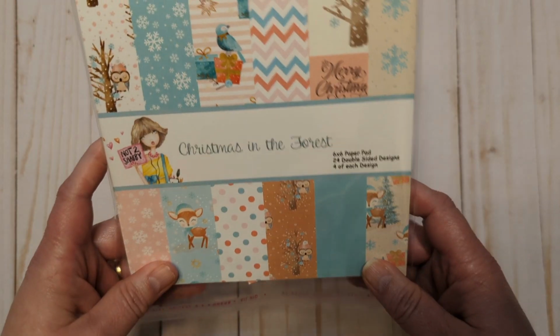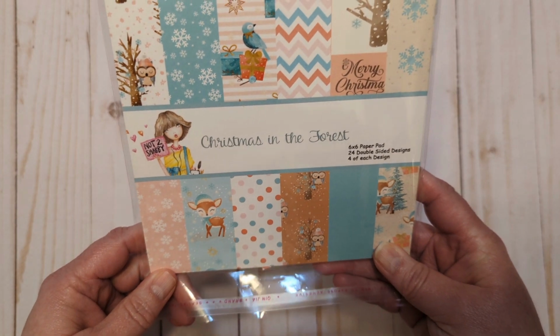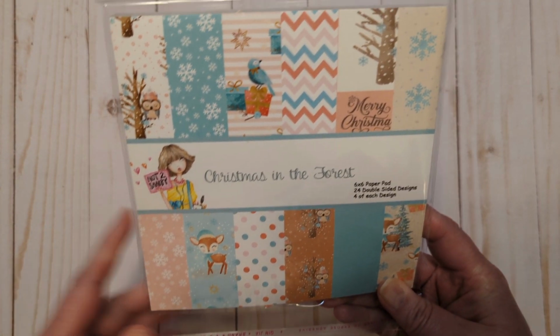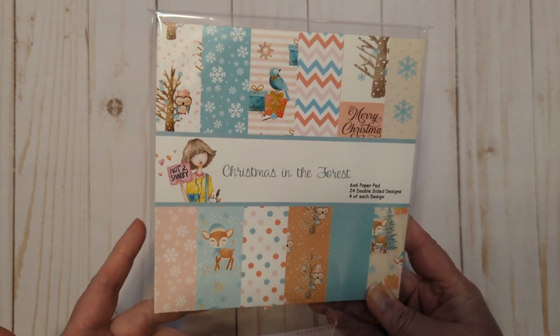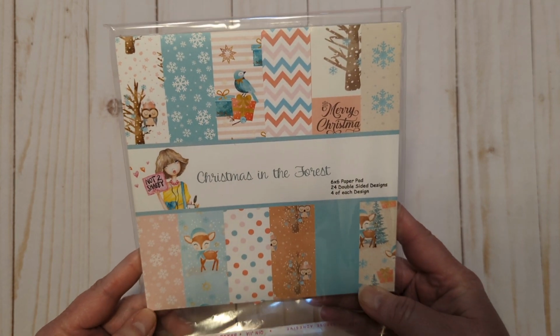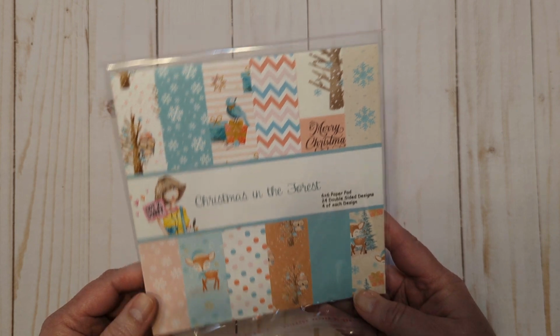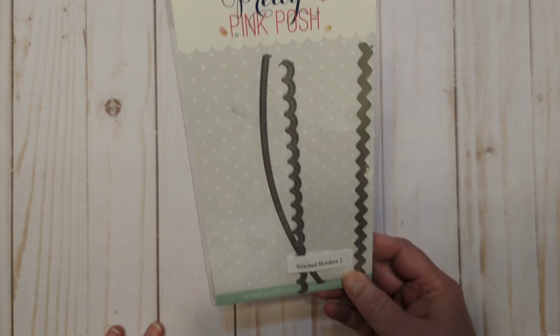I used the Christmas in the Forest paper pad from Not Too Shabby. I looked, and it is not available on their site right now. They did say to put me on the waiting list, but I don't know if she is going to restock. And I used some Stitched Borders from Pretty Pink Posh. And then I used a Spectrum Noir sparkle pen and some glossy accents.